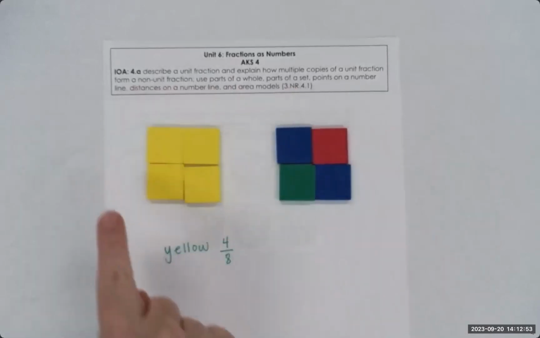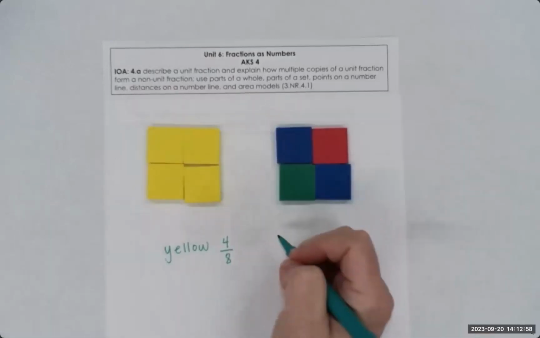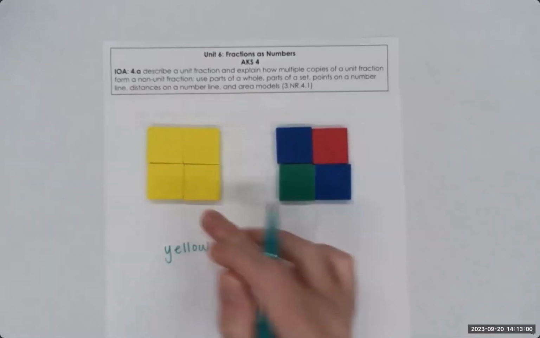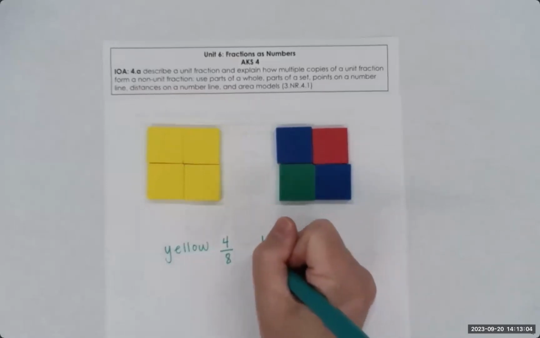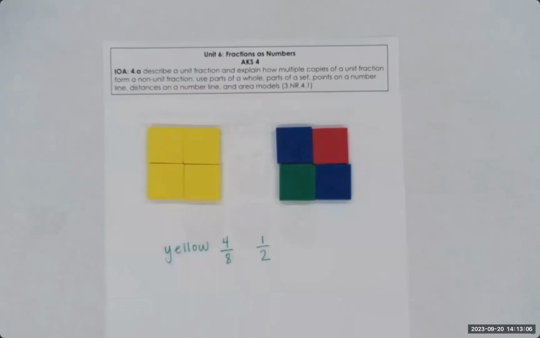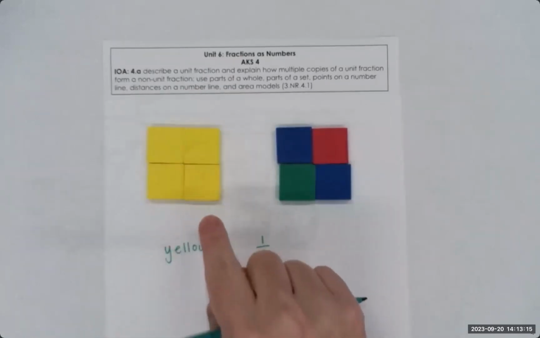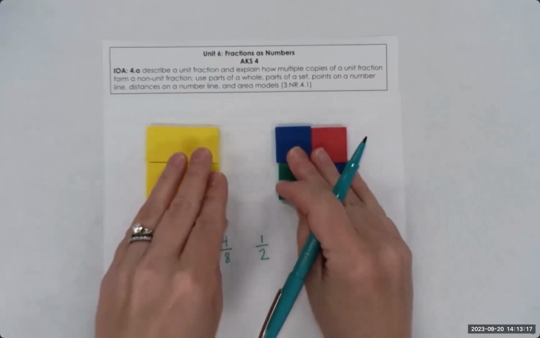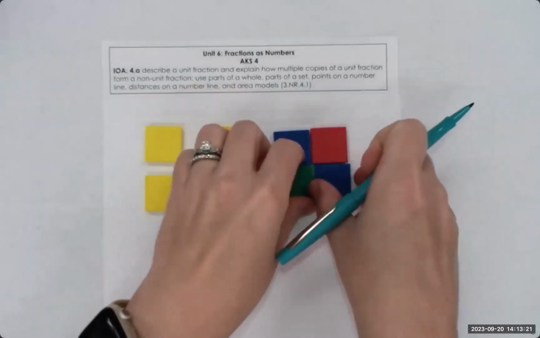So this is my entire whole, but I have 1 group, 2 groups. How many of the groups are yellow? 1 of the 2 groups are yellow. Okay, so notice, still the same number of color tiles, still the same number of objects in my set, but this time I grouped the objects in my set differently. Originally, the objects were grouped individually.